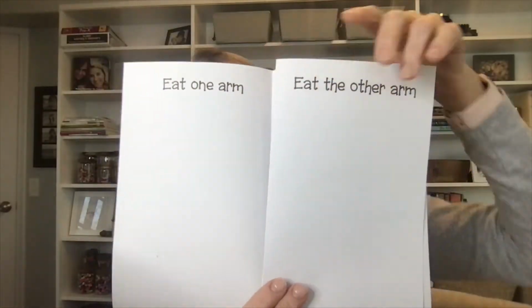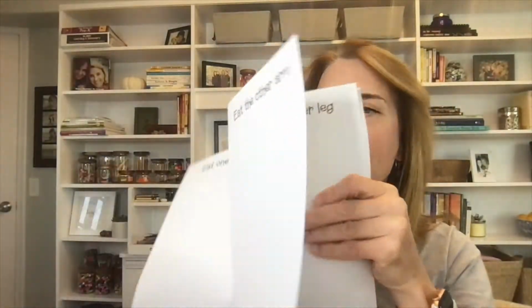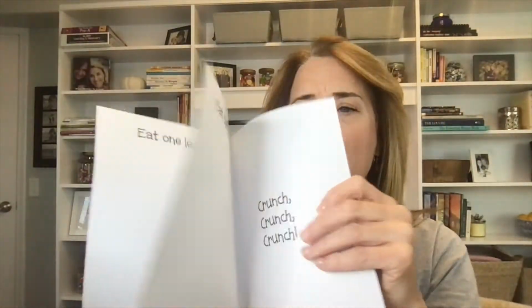Another fun literacy activity that I like to do is this book called One Yummy Gingerbread Man. And like I said, our school has all these die cuts. So each kid will need 2 gingerbread men. I've got templates for this, and see, it's One Yummy Gingerbread Man by, they can write their name on it. And then it's like, eat one arm, eat the other arm, eat one leg, eat the other leg, eat the head, crunch, crunch, crunch. So I'll show you what it looks like.